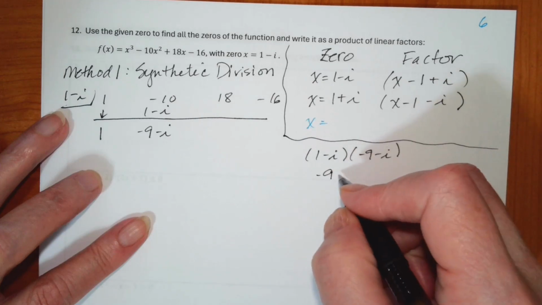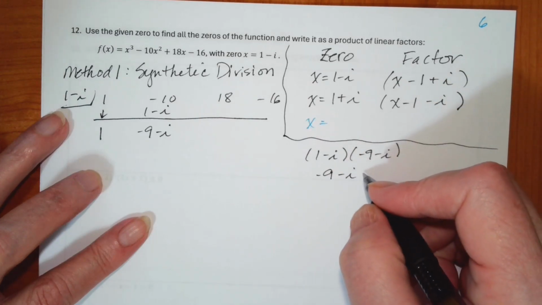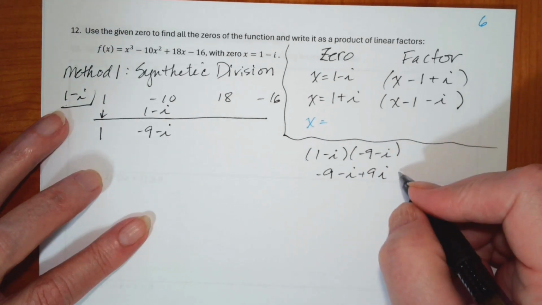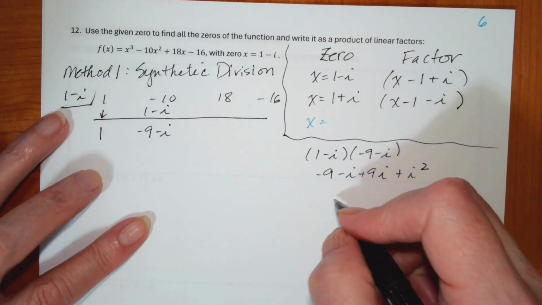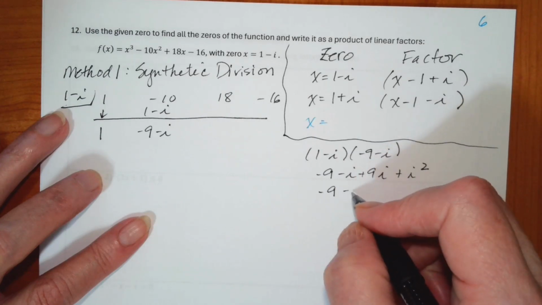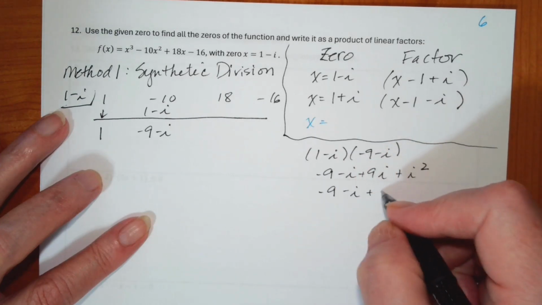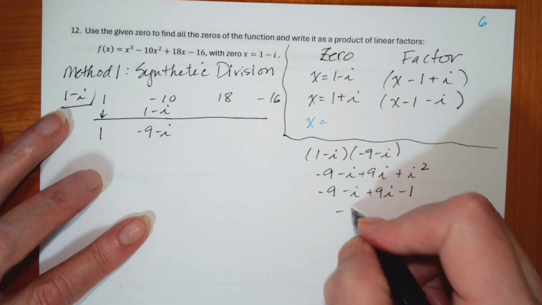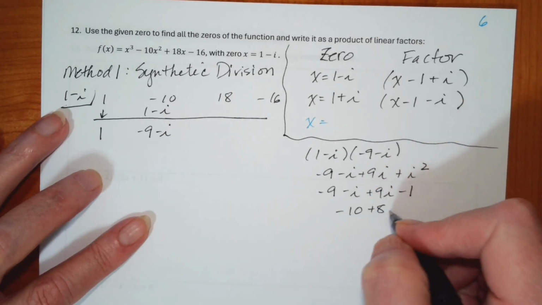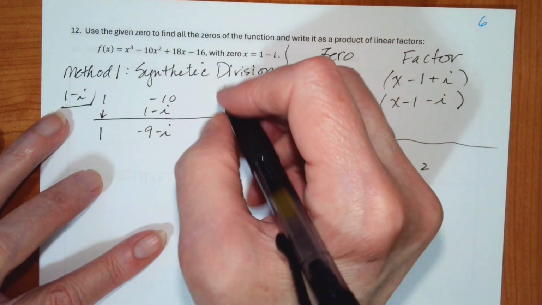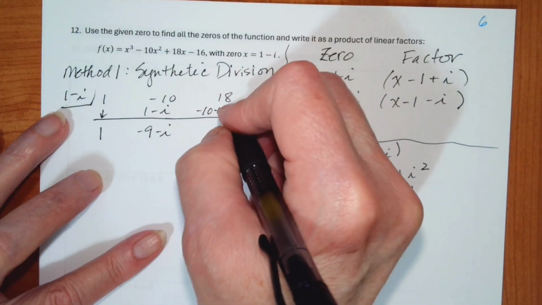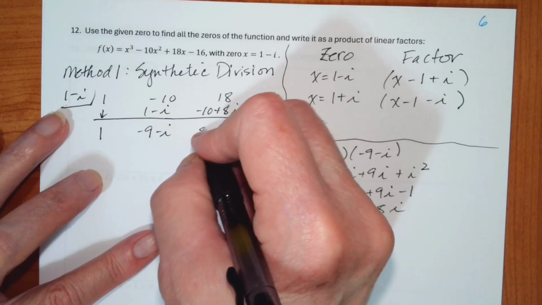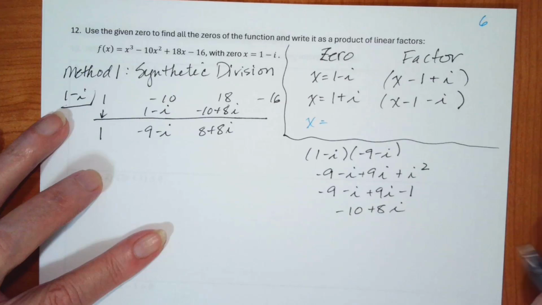That gives me negative 9 minus i plus 9i plus i squared, which is negative 9 minus i plus 9i minus 1, which gives me negative 10 plus 8i. So that gives me 8 plus 8i.